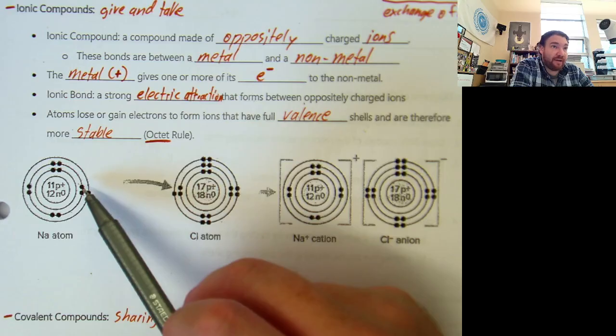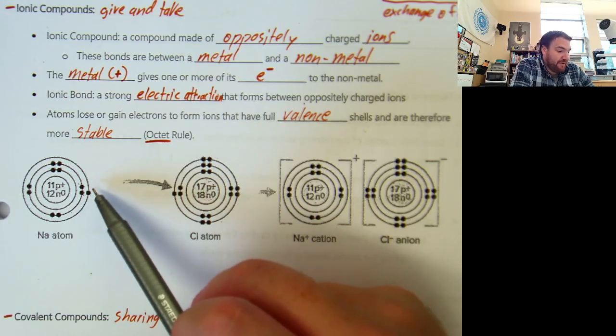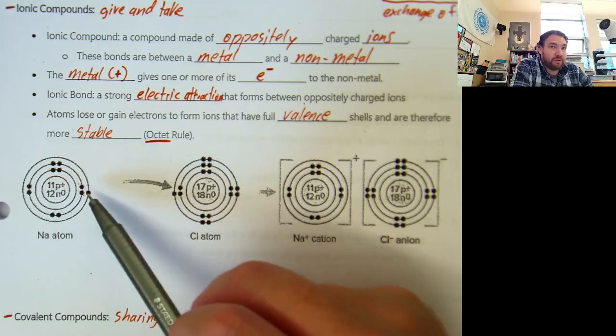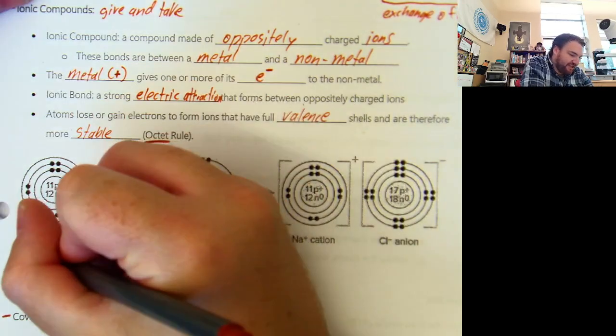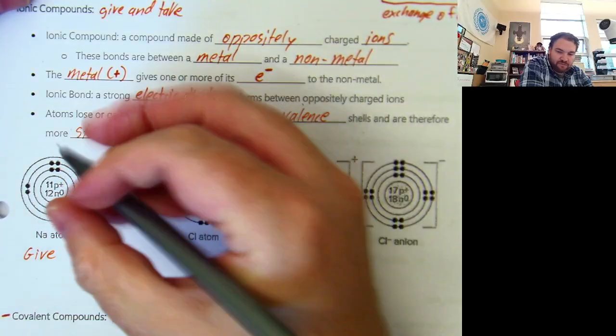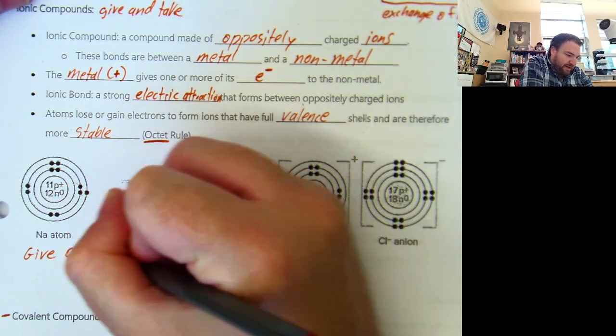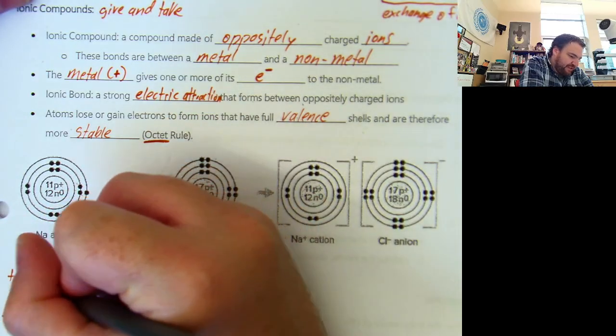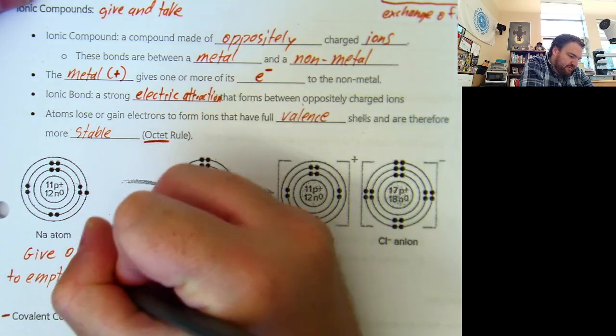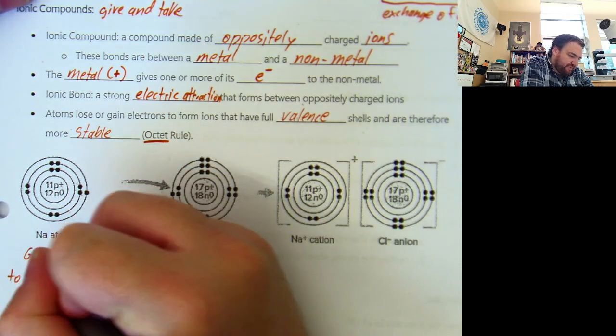To give the 1. So that's why metals do what they do. They have fewer electrons in their outer shell, and so they give. They're happy to give. So what this guy's going to do is give 1 electron to empty the valence shell.